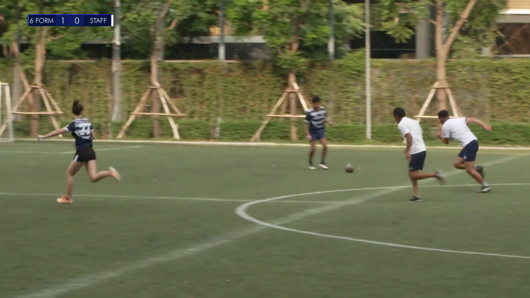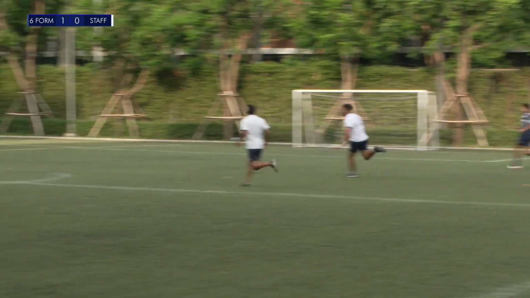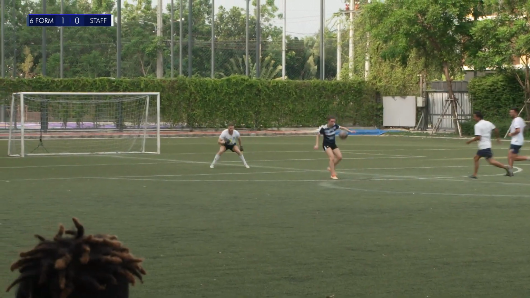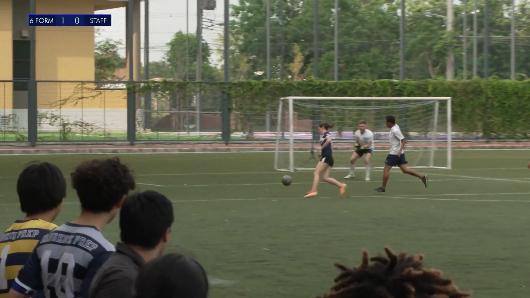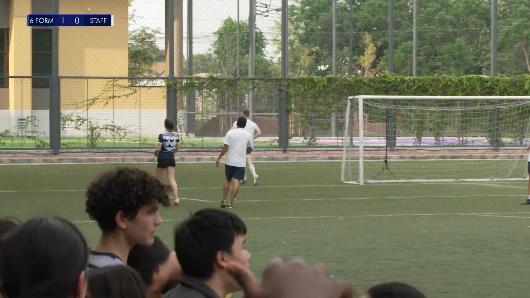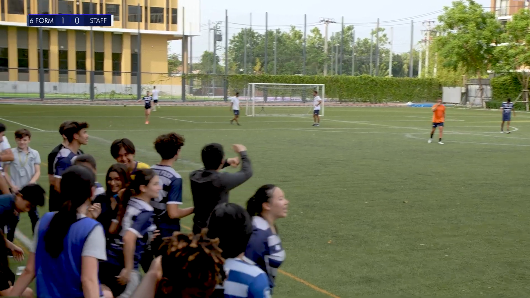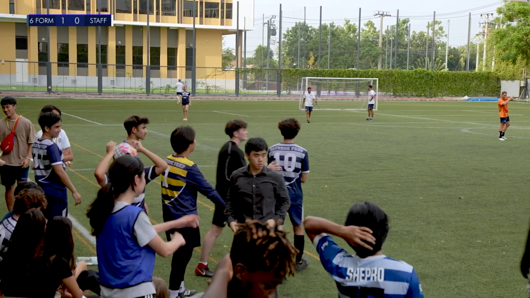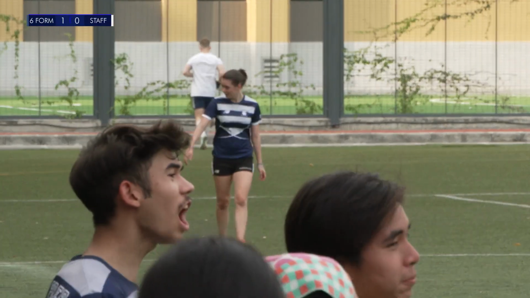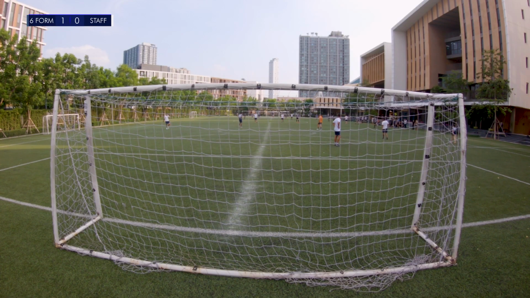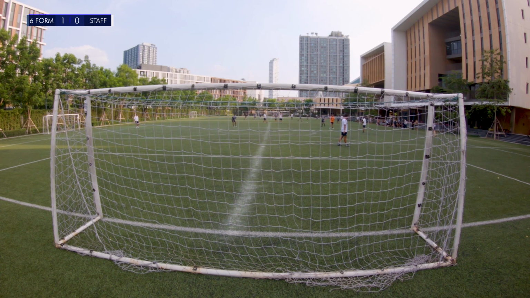Arce kicks it up. Lottie crosses it. Lottie, stay on the ball, stay on the ball. That was a difficult ball there, but our students are doing amazing. Great effort. A great effort there by Lottie, despite coming to her left foot.